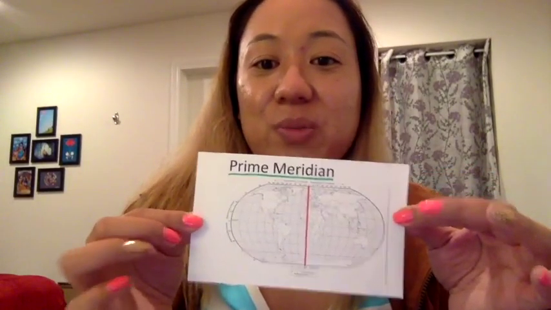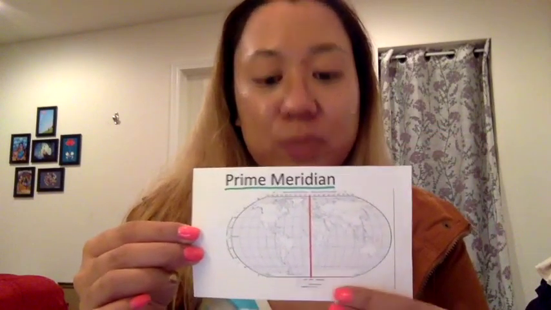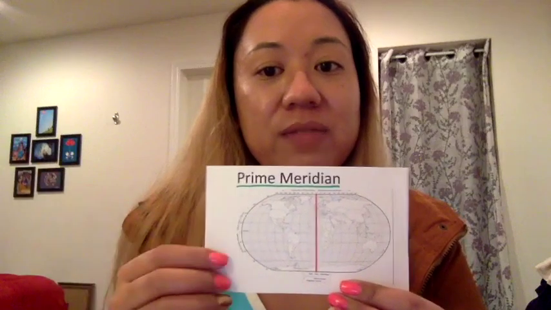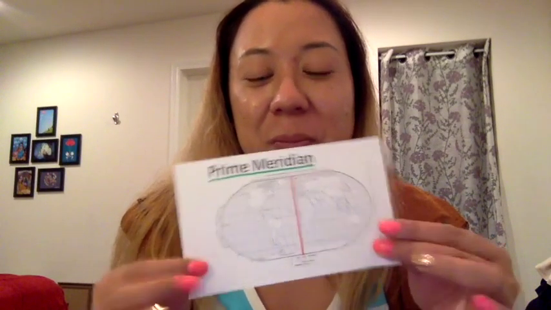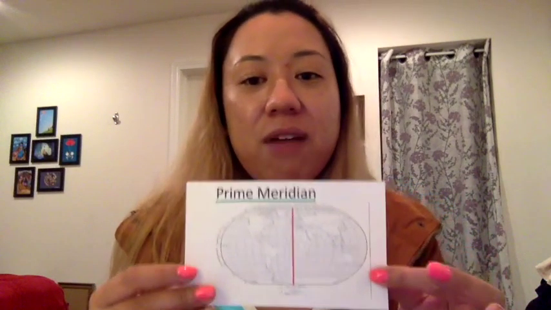And so the prime meridian cuts the earth into two parts, right? Cuts it into a left side and a right side. So that's what we're going to be talking about, right? So we have the prime meridian. Everybody say prime meridian. Awesome, wonderful, good. Another thing that was talked about in the book was a scale.